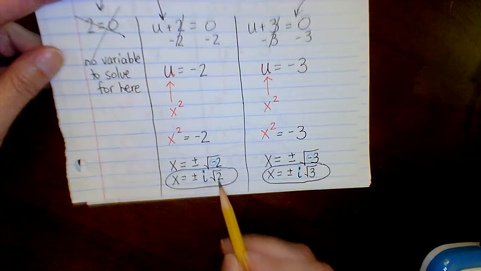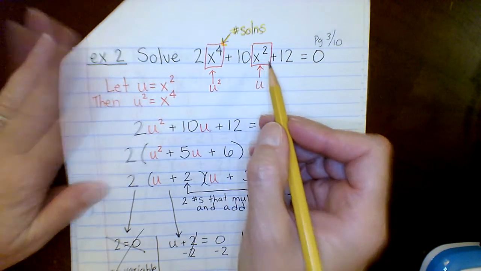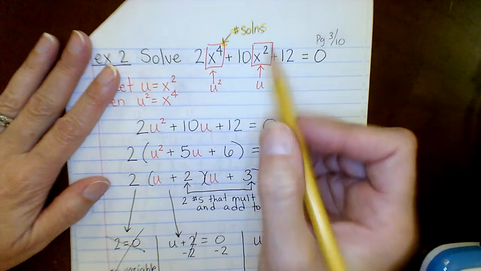If you wanted to get really crazy, you could check your answers. You could take i root 2 and substitute it back in for X, and raise it to the 4th power, multiply by 2.